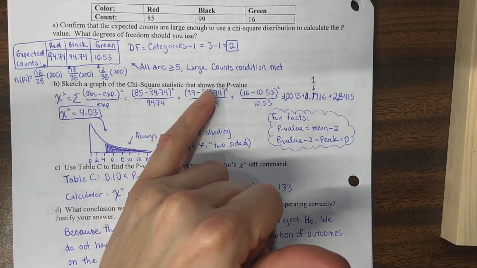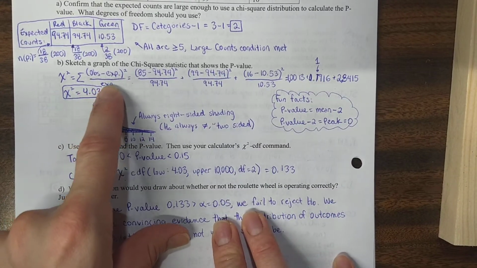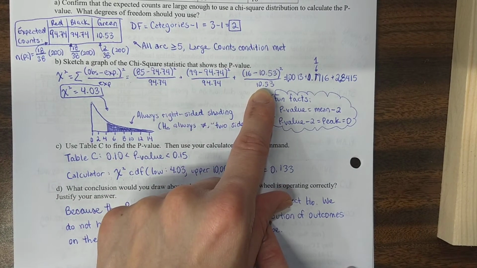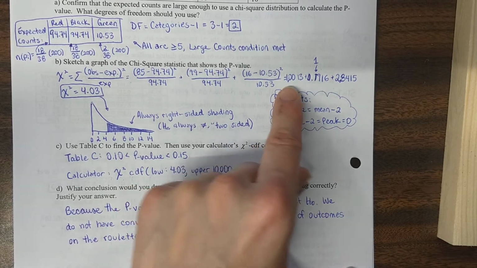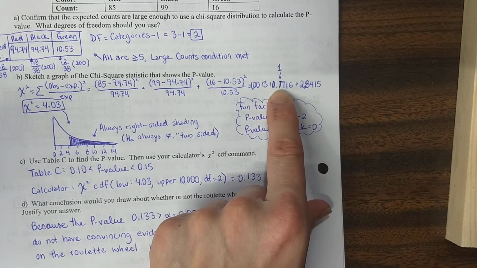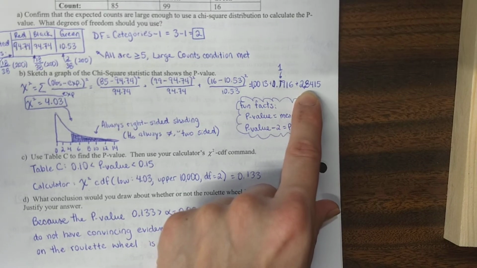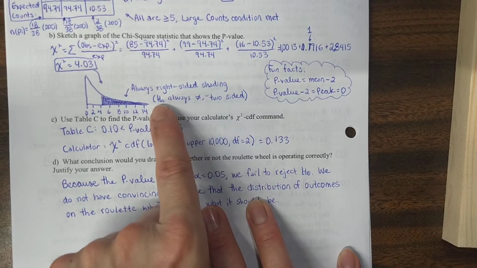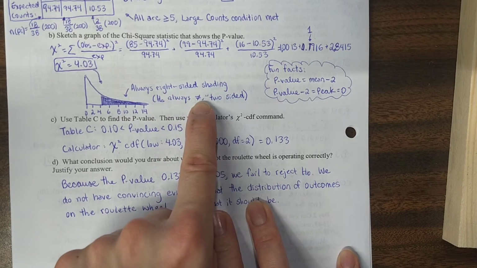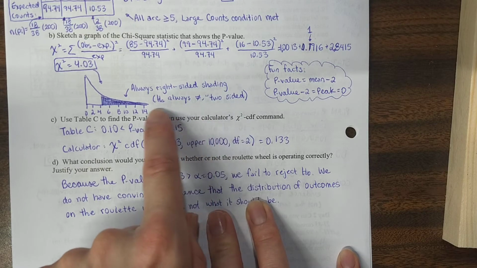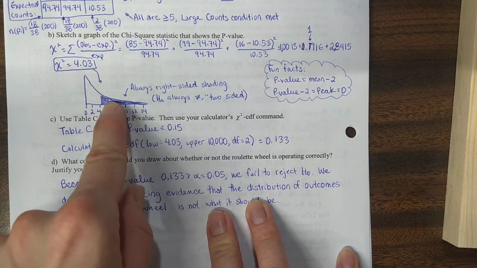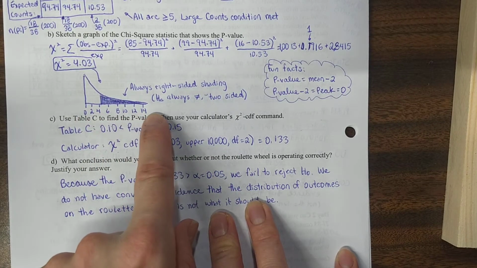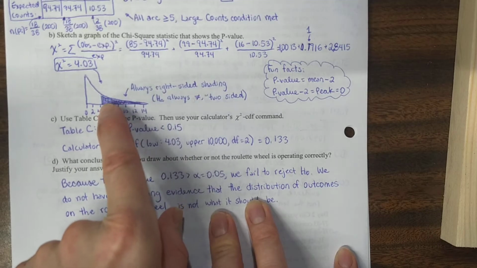Sketch a graph of the chi-square statistic that shows the p-value. So my chi-square statistic is observed minus expected, squared, over expected. So that's here. I did all 3 components showing work. And then I got these 3 components, 1.0, 0.19, and 2.8. I got a chi-square value of 4.3. This is always right-sided. Remember that your alternative hypothesis is written as two-sided, but chi-square by nature is designed to be a right-shaded, right-skewed distribution. So there's my chi-square values here, and it's just to the right of the 4 and shaded to the right.